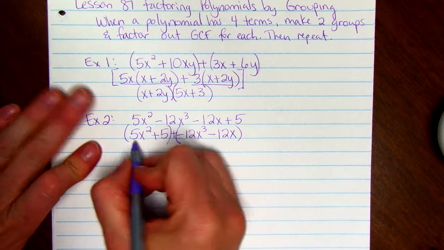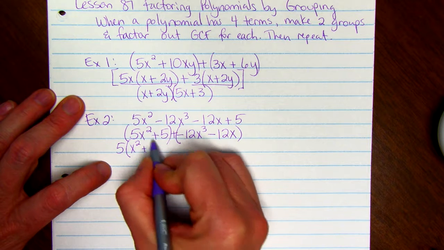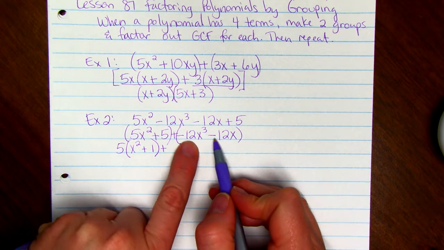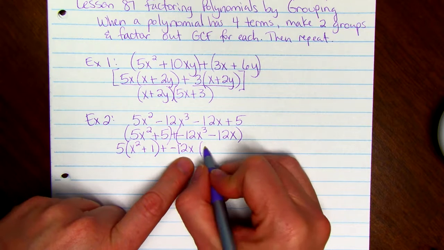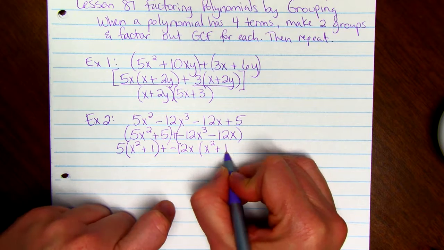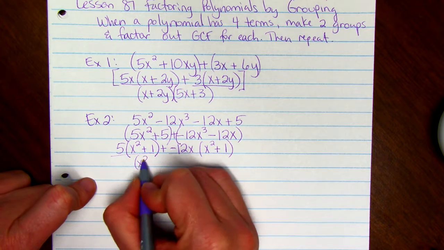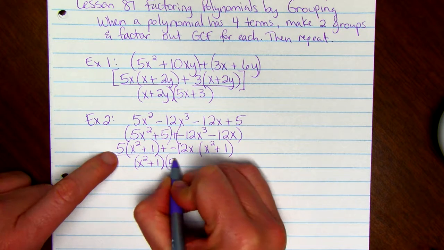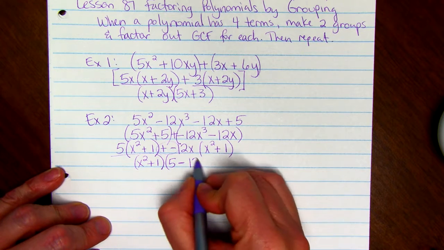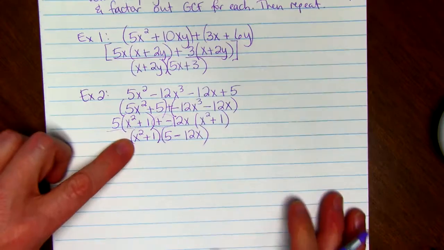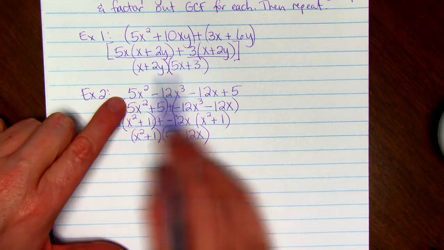So in the first term, I can factor out a 5, and I get x squared plus 1. And then this second term, I'm going to factor out a negative 12x, and I'm left with x squared plus 1. So then I have these 2 terms, and I'm going to factor out an x squared plus 1, and I'm left with 5 plus a negative 12x. Well, plus a negative just means minus. And this is now factored. If I were to do FOIL, I would get back what I started with.